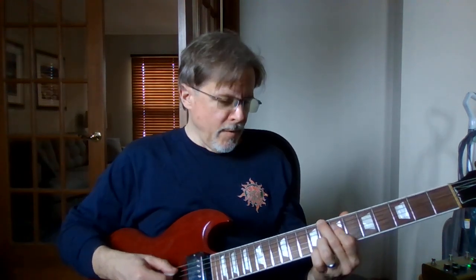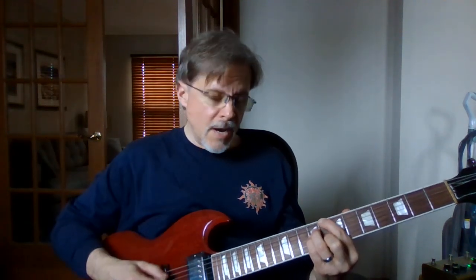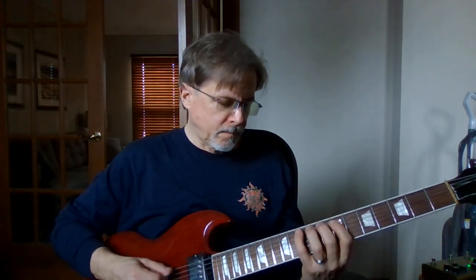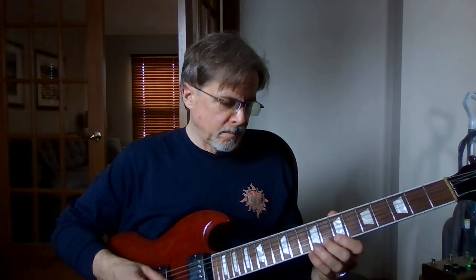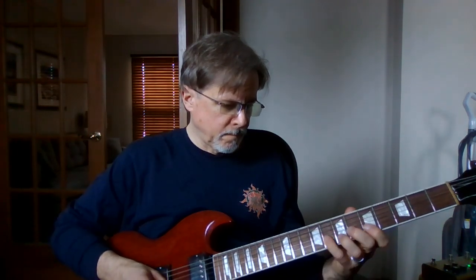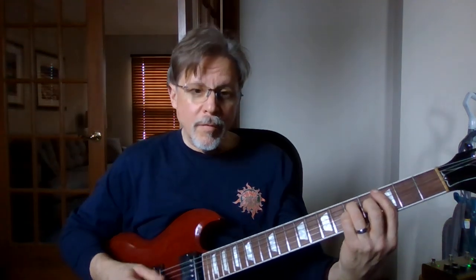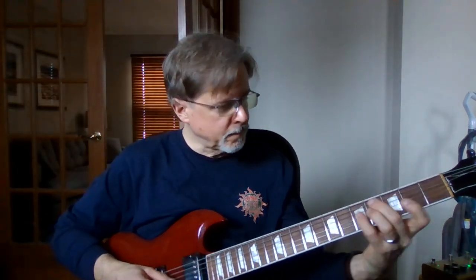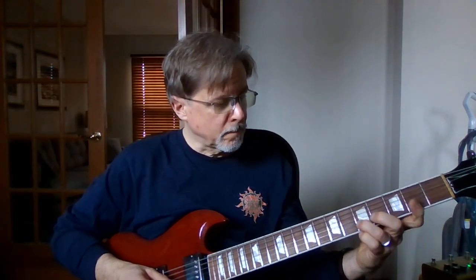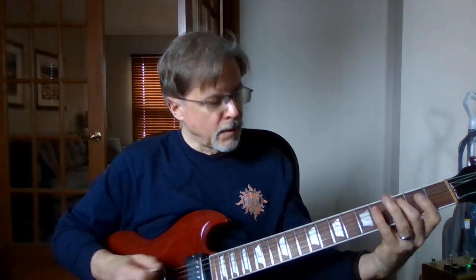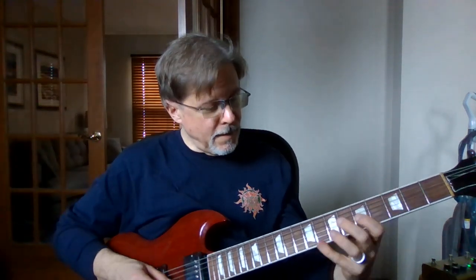And anchor that over a C major chord so you can see the scale on top of the chord. And then over this C major. And you should be able to see C.